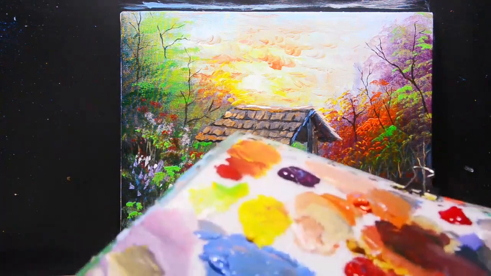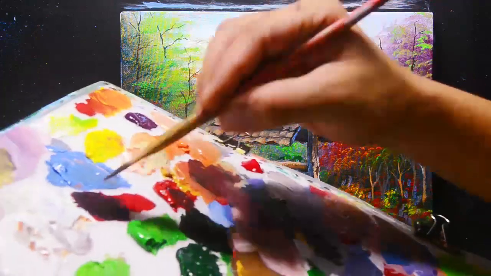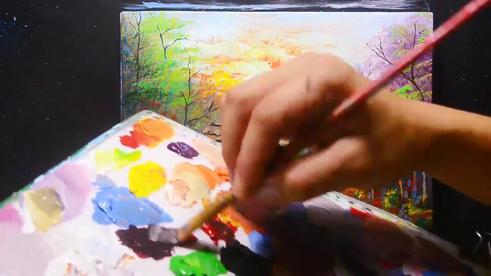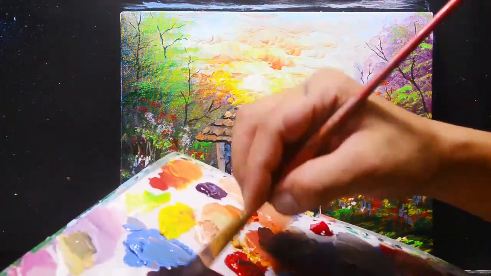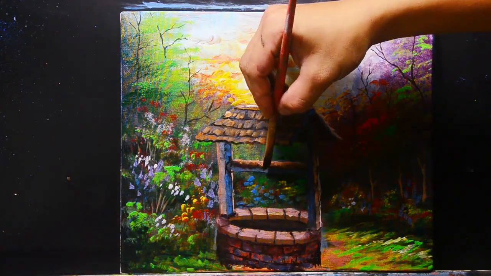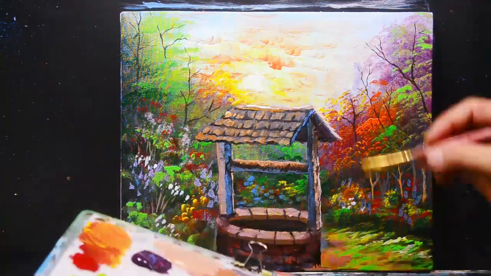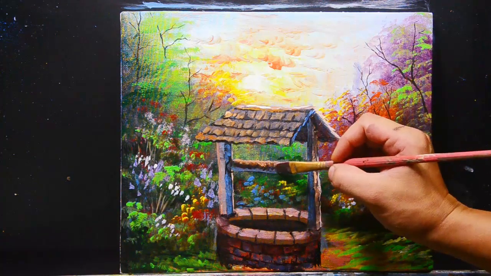And to minimize more highlight color there, the Mars black and the Scarlet Red. Gonna mix these two colors, this Scarlet Red and the Mars black. Just add here at the very center of this wood to minimize more highlight.